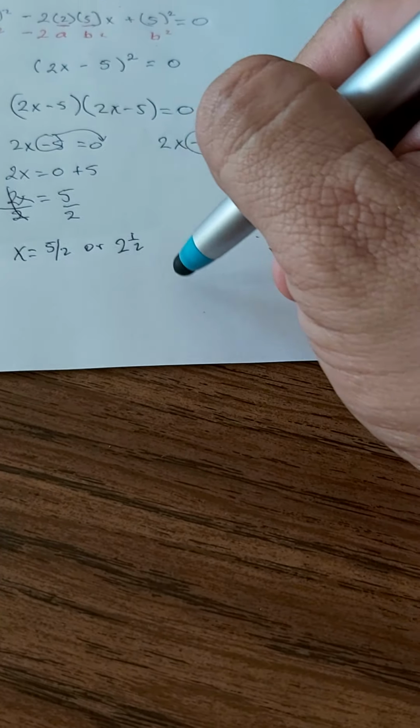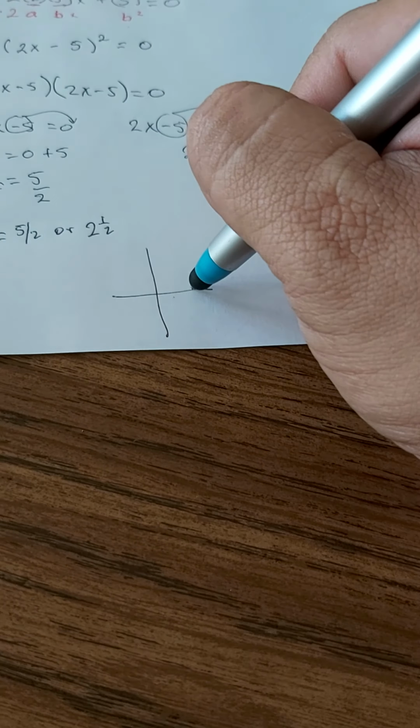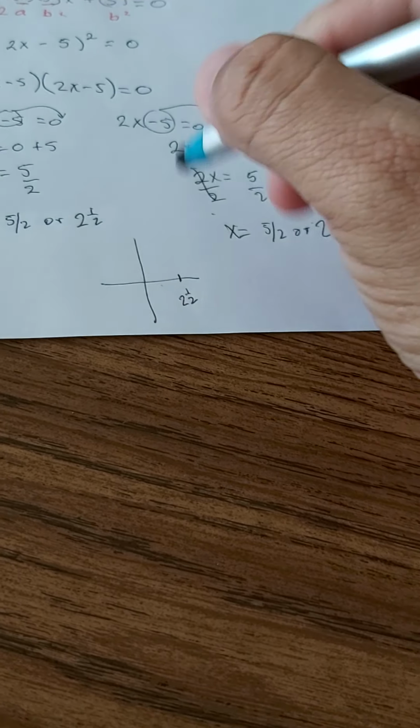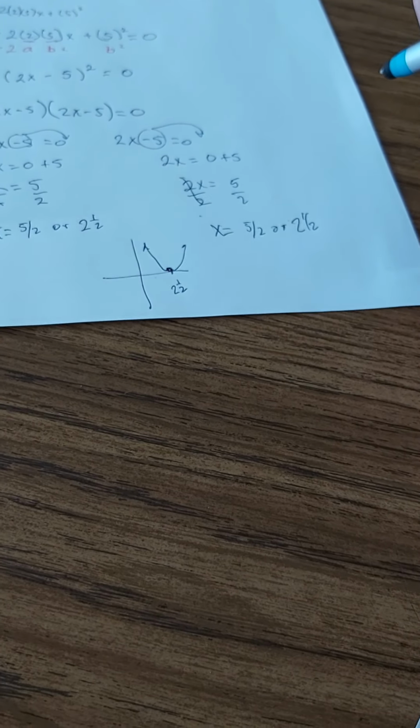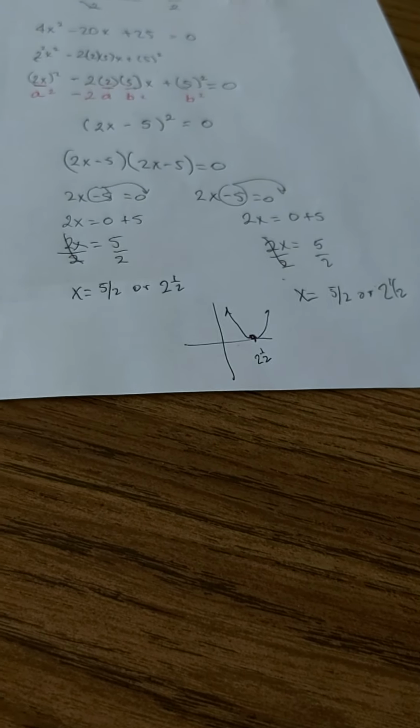So our graph, let's suppose that here we have 2 1/2. So our graph intersects the x-axis only at 2 1/2 or 5/2.